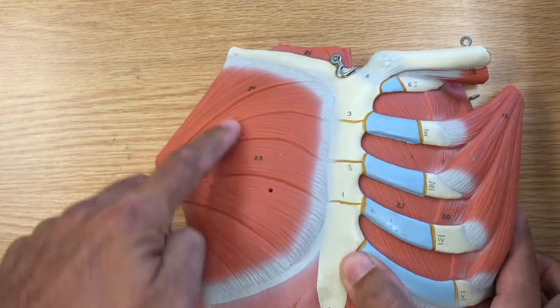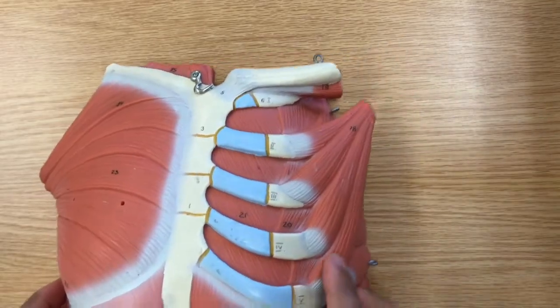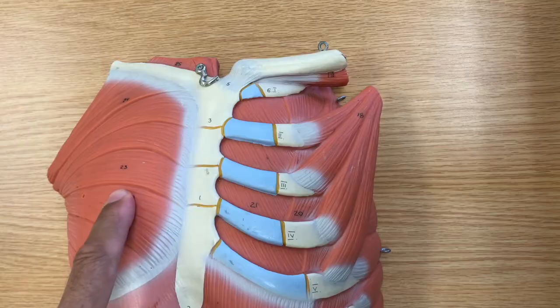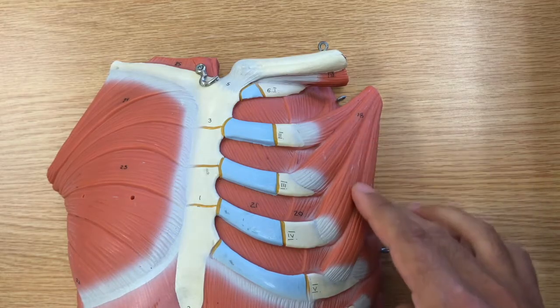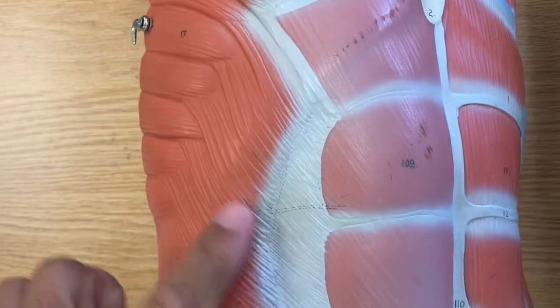Pectoralis major is right here. And we have the pectoralis minor. Pectoralis major, pectoralis minor. We have our external obliques right here.